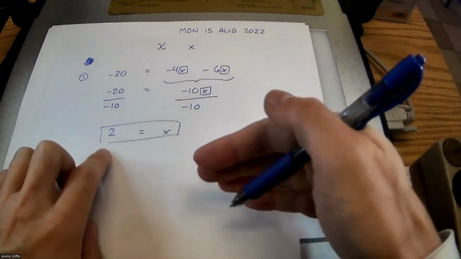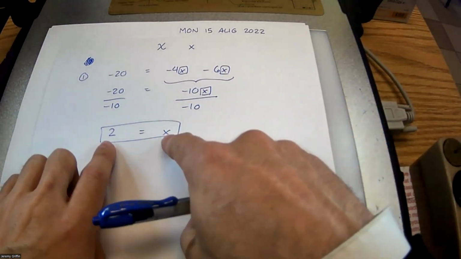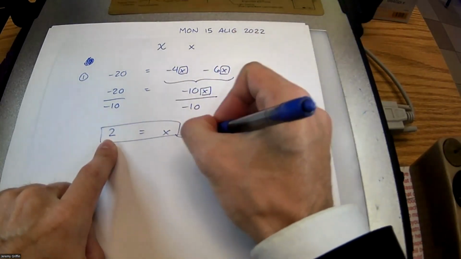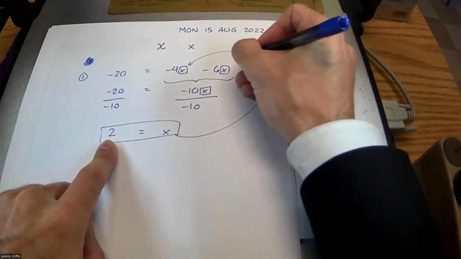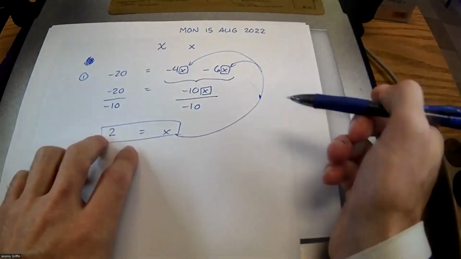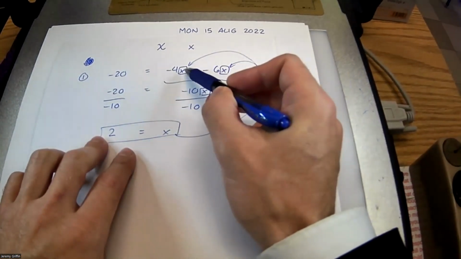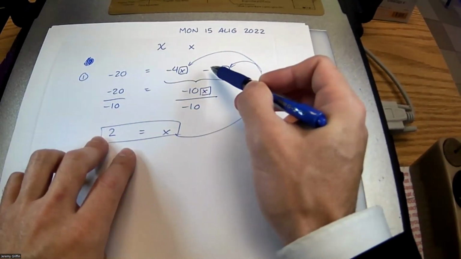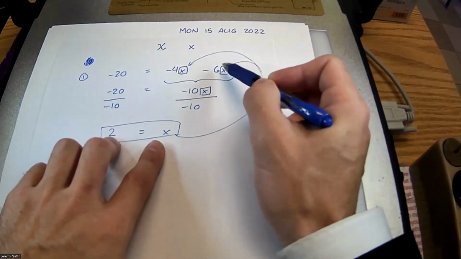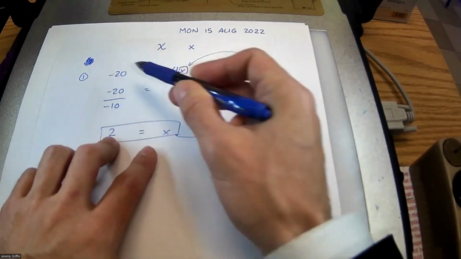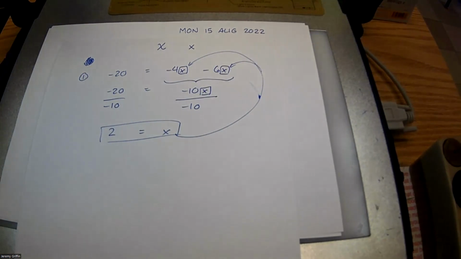Now, sometimes, especially after a long algebra problem, it's a good idea to check your answer, like going back and plugging it into the original statement. So let's just see if that works. So if I plug in 2, negative 4 times 2, that's negative 8. Negative 6 times 2 is negative 12. Negative 8 and negative 12 makes negative 20. So we're good.